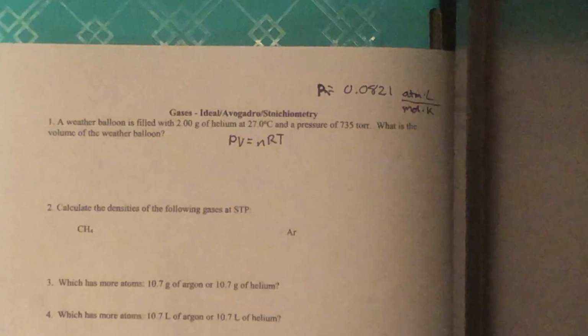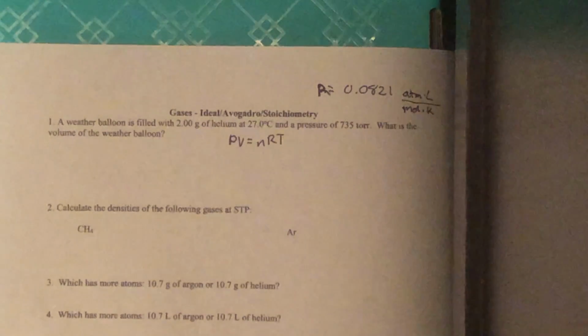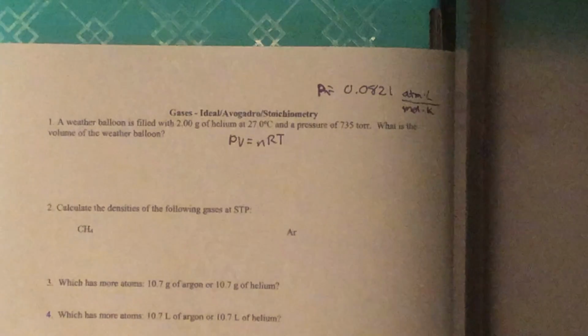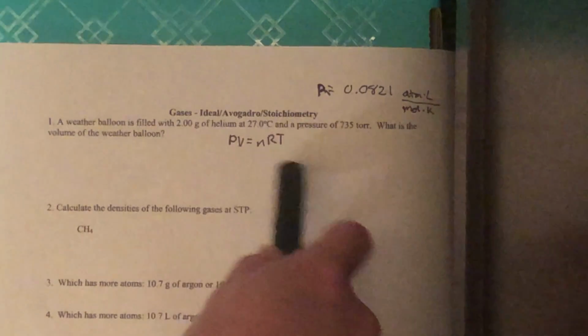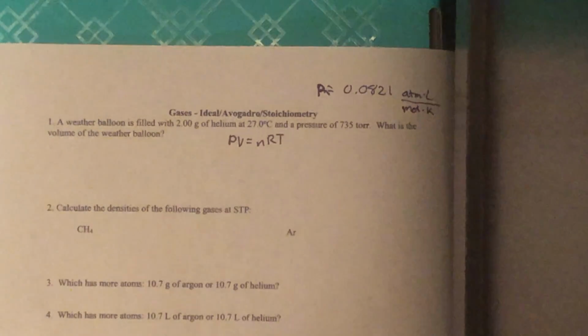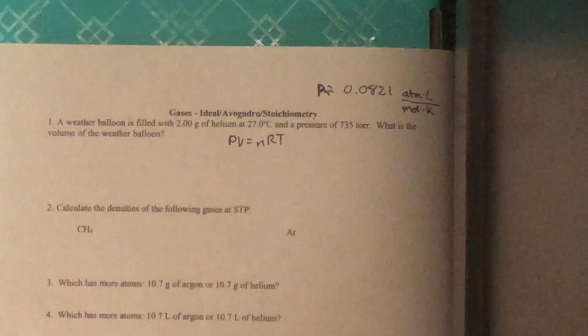For question 1, we are given the grams of helium in a weather balloon, and that the temperature is 27 degrees Celsius and the pressure is 735 torr. And we need to find the volume of the weather balloon. So we are going to use our ideal gas law, PV equals nRT, in order to find that.